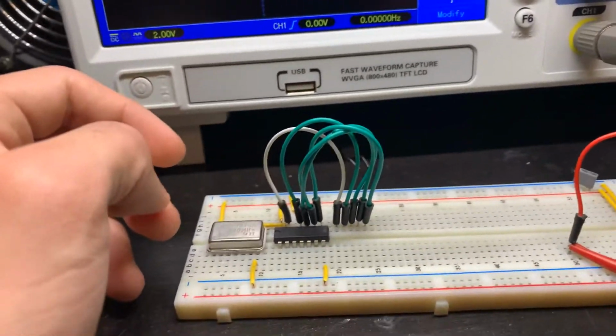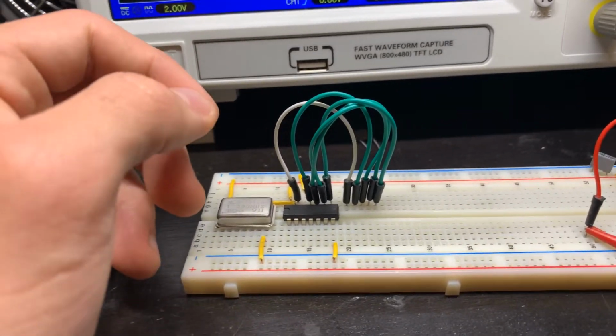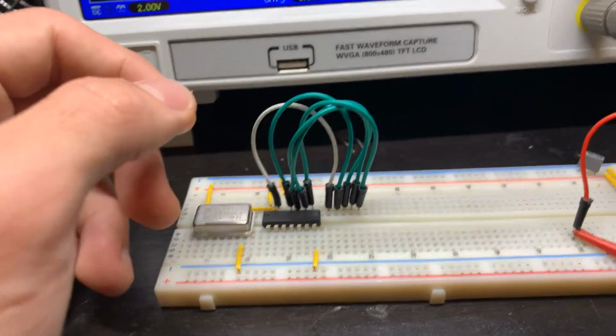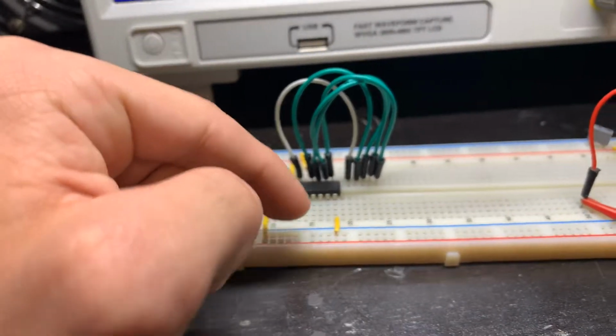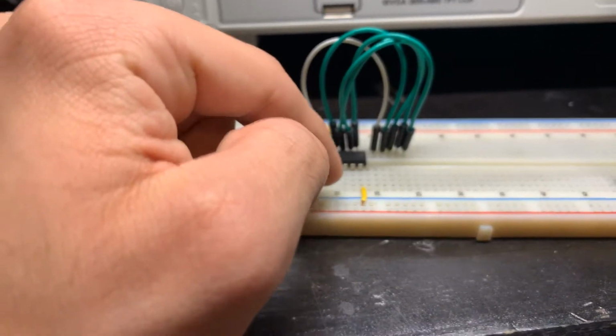Hello everybody and welcome to part 4 of my oscillator investigations videos. So in this video we're going to be taking a look at a frequency divider circuit.